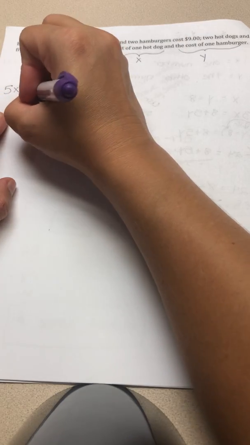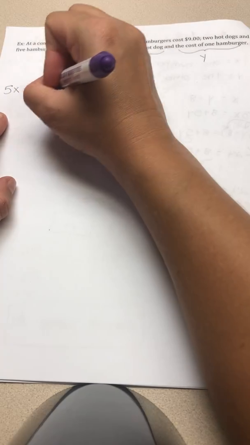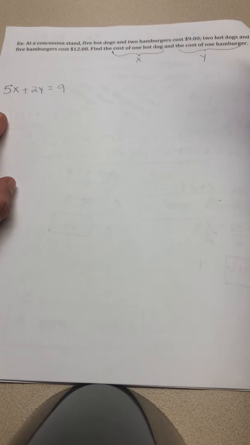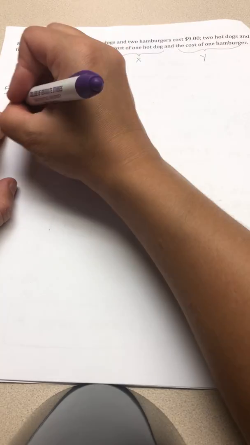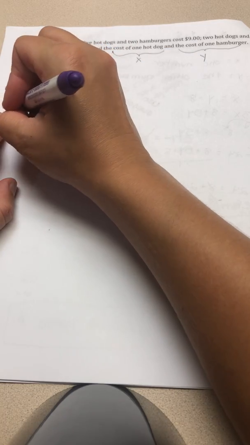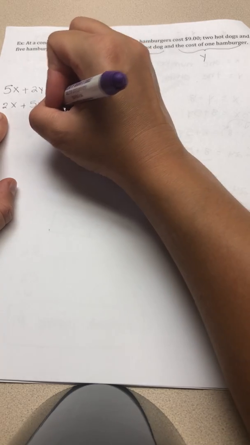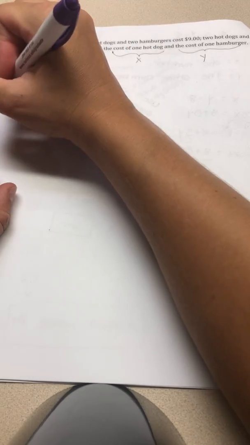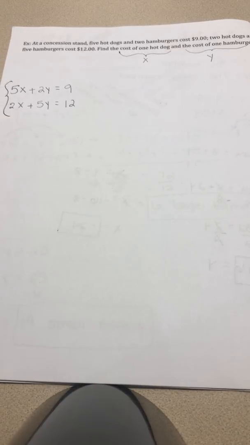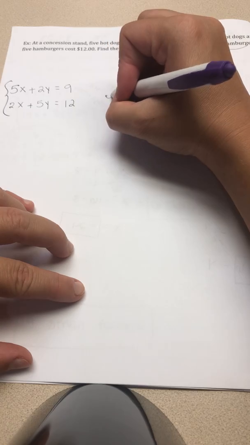So it says 5 hot dogs, so 5 hot dogs is x, and 2 hamburgers, so plus 2, our cost of 1 hamburger is y, is $9, so equals 9. 2 hot dogs, so 2x, and 5 hamburgers, so plus 5y, equals $12. Boom, we have our 2 equations. We can solve this using either elimination or substitution. Let's use elimination.